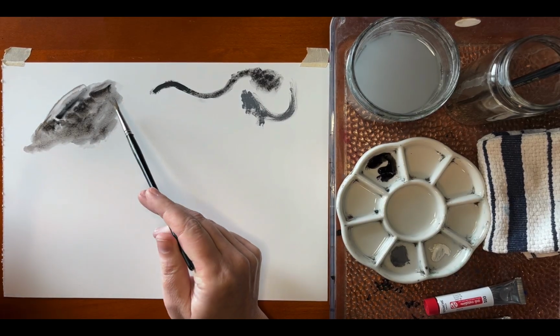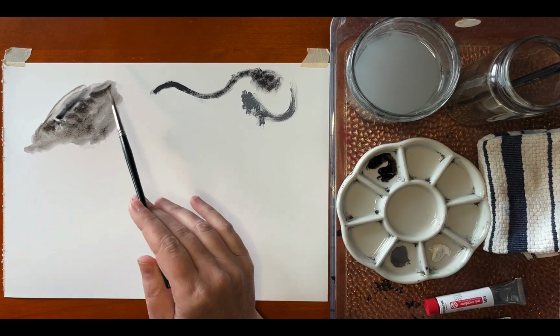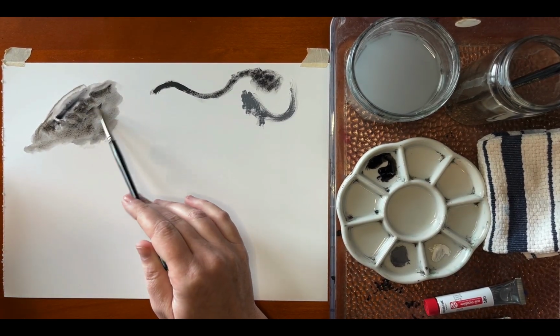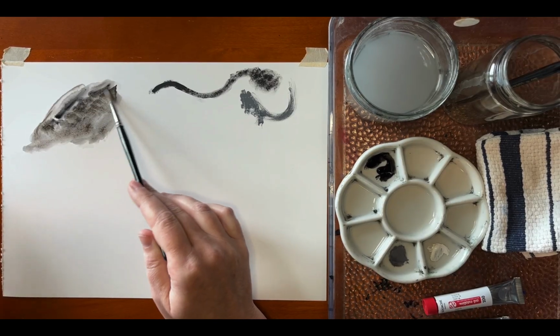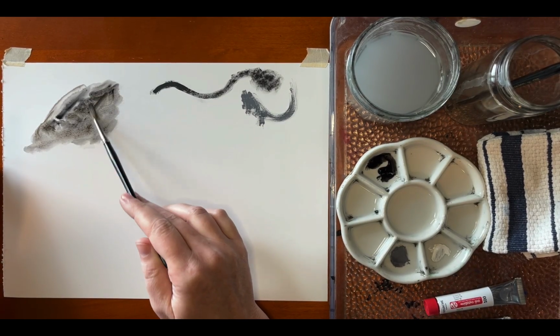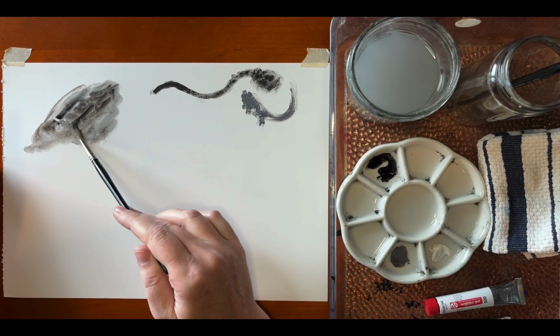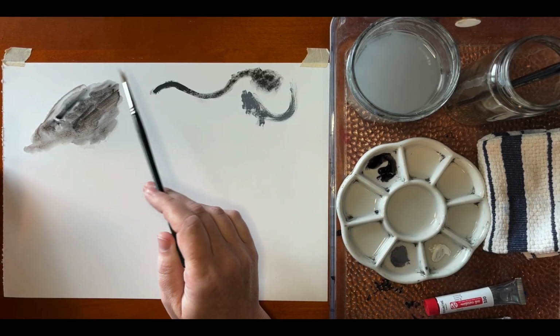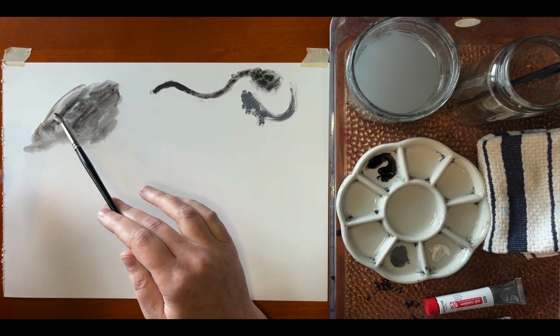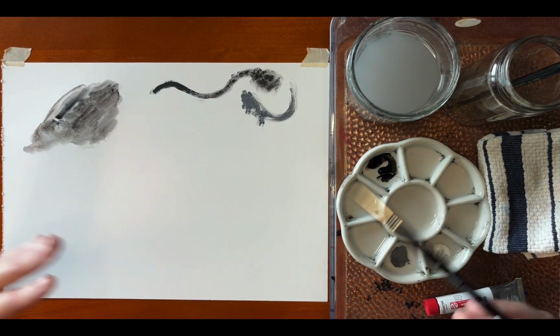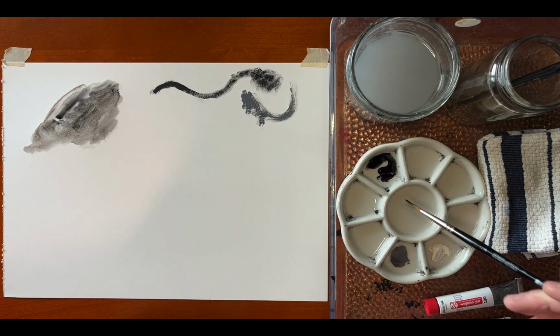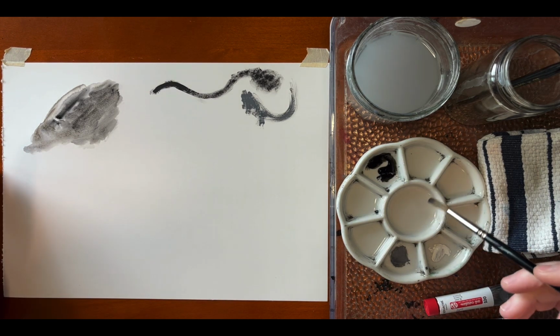So you can control that a little bit. I mean, a lot of this painting with water is about letting the paint do its thing and letting go and letting it be what it's going to be. But you can control it a bit by experimenting with how much water is on your paper, how much water is on your brush, how much water is on the paint that you have mixed.